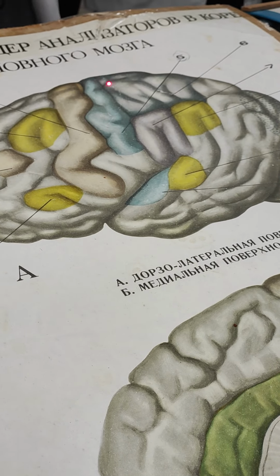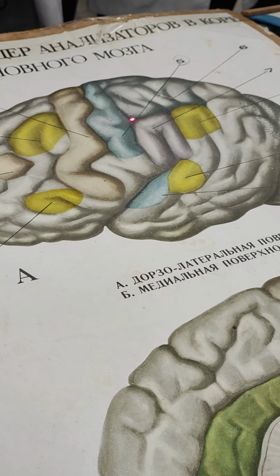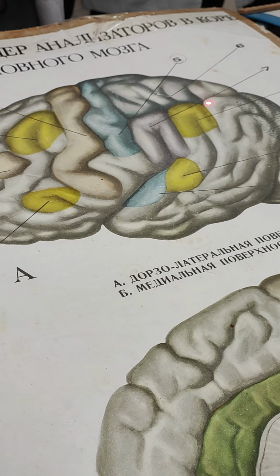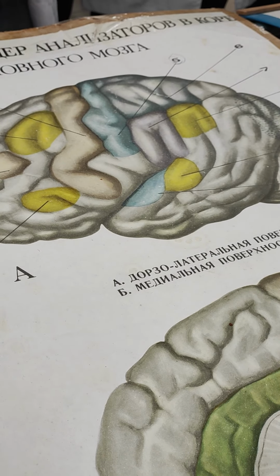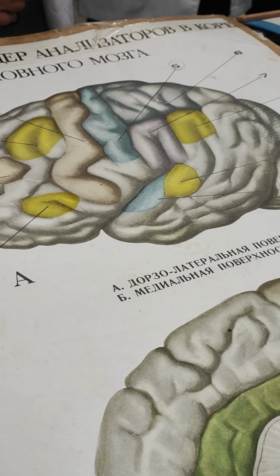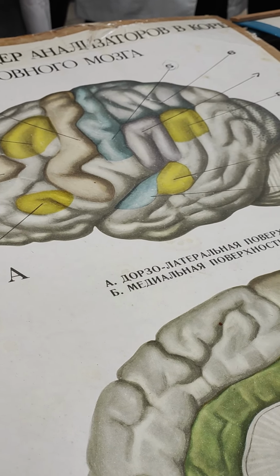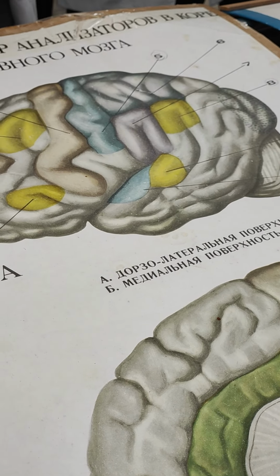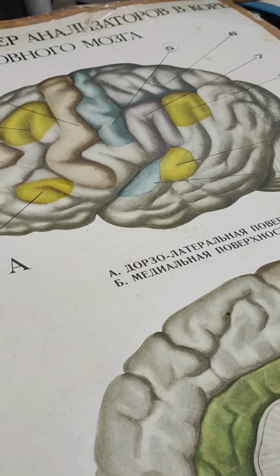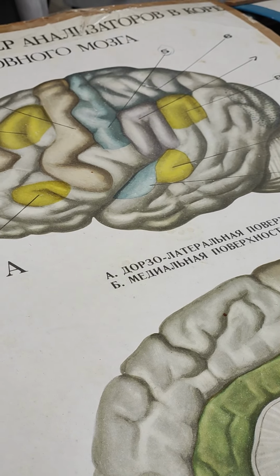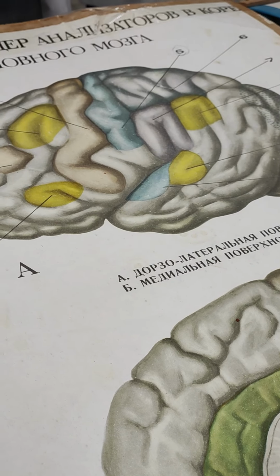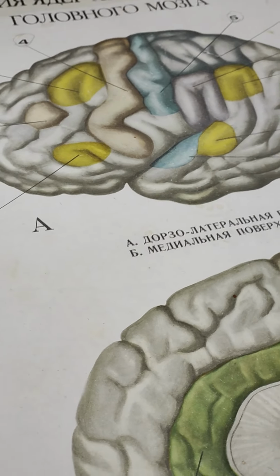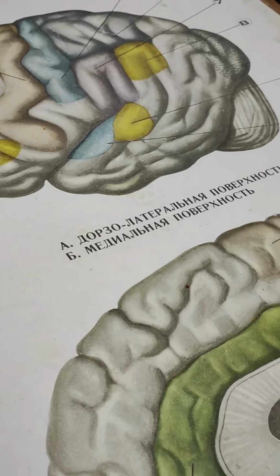Parietal lobe. Here we had intraparietal groove, and it's divided to the superior and inferior parietal lobule. Superiorly locate the centers of stereognosy. What is it, stereognosy? Centers of stereognosy. It means if you will close your eyes, and I will give you my key, you will touch it, and you will understand that is the key. So that is the stereognosy. Right hemisphere responds for the left hand, and left hemisphere for the right hand.